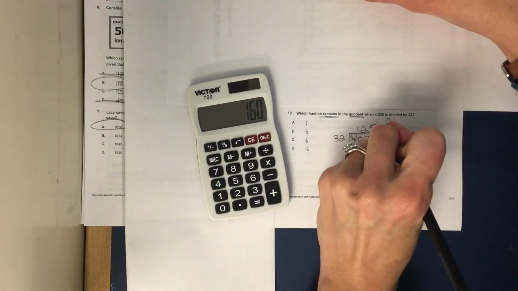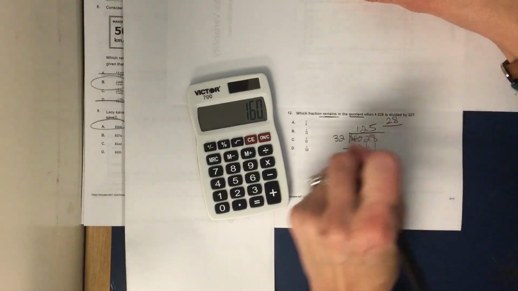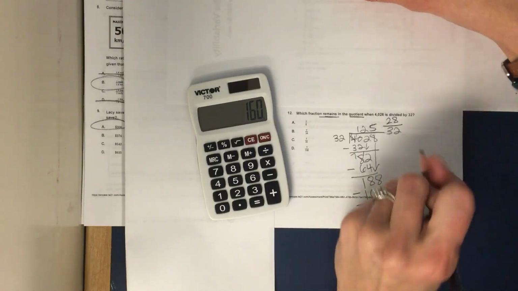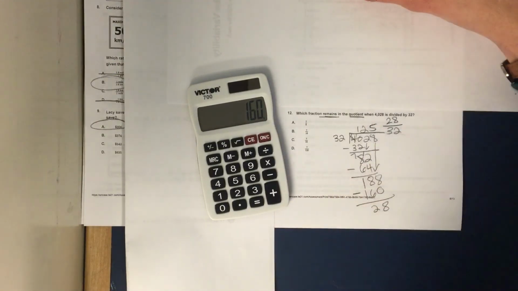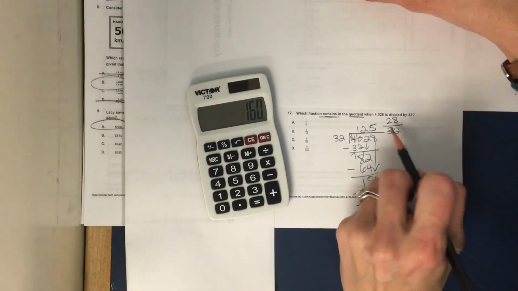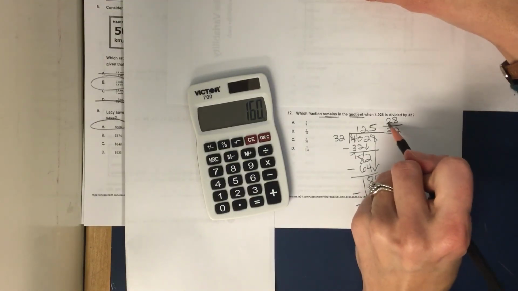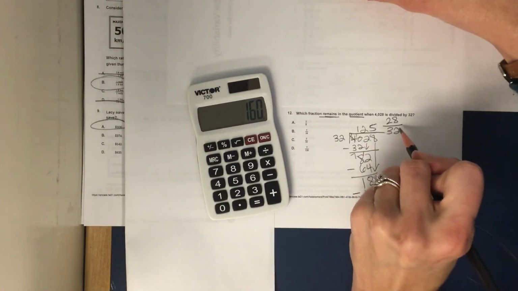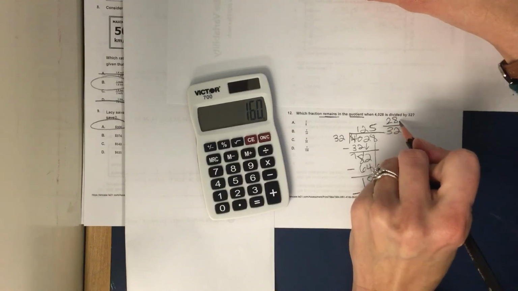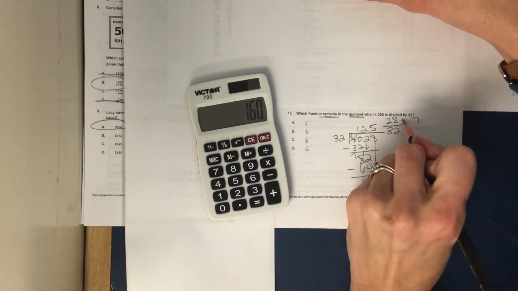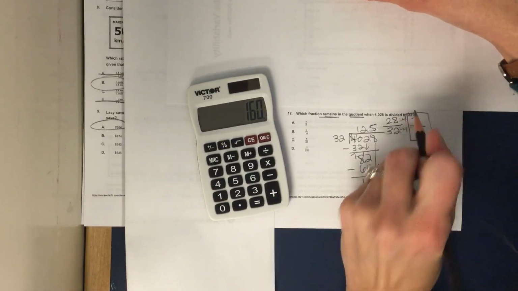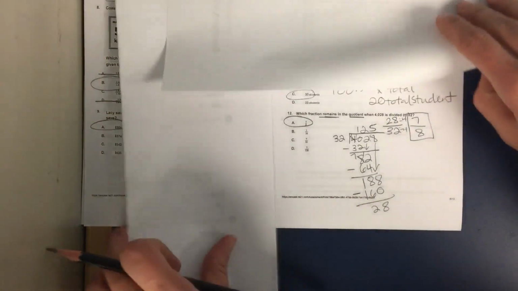So we're going to take our remainder of 28, and when we have a remainder, we're going to put it over our divisor right here, 32. So now we have this fraction, 28 over 32, and we need to make it smaller. We need to reduce it. There's a number that will go into both 28 and 32. If you think about it for a minute. Okay, it's going to be 4. So 28 divided by 4 is 7. 32 divided by 4 is 8. So the answer is 7/8. That is the remainder in fraction.